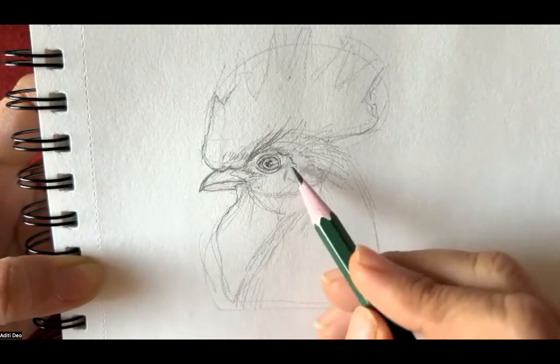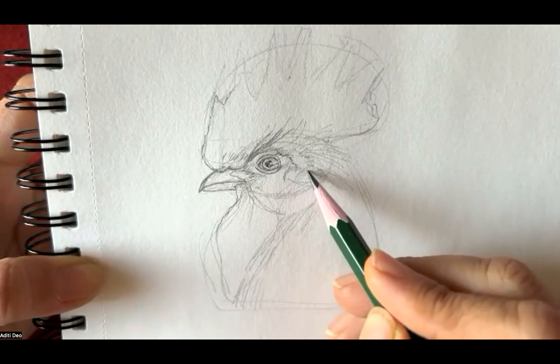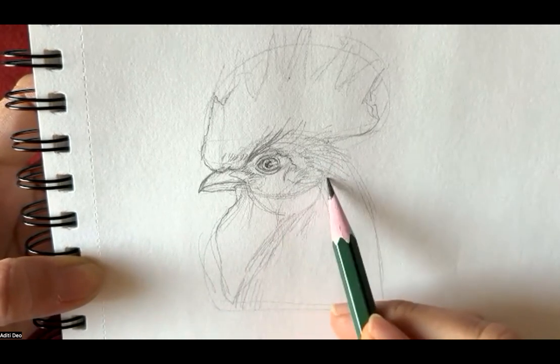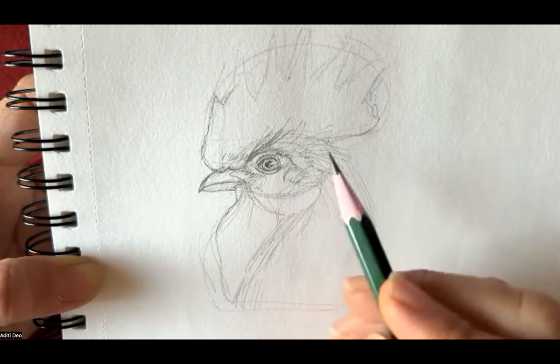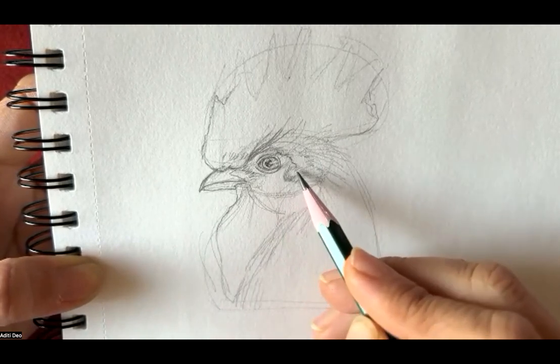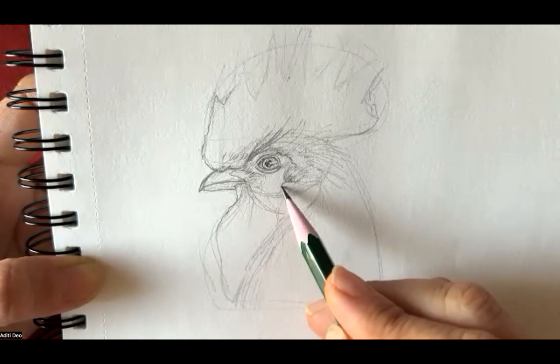Okay, now more adjustments. There's an interesting feather on its cheek, and it's come so much closer than I had made it. Then you have this weird kind of bottle shape here.